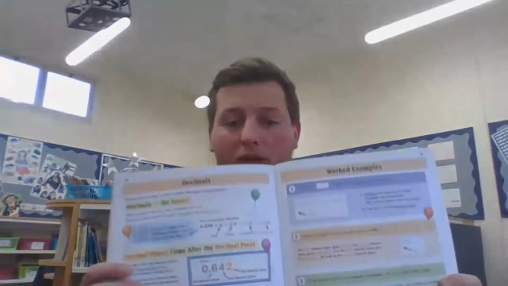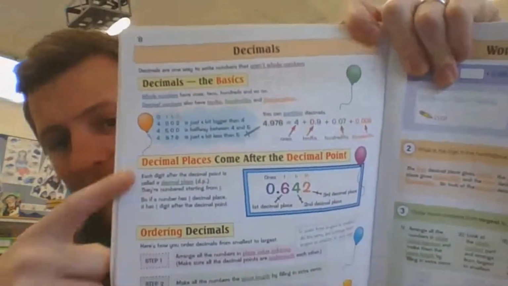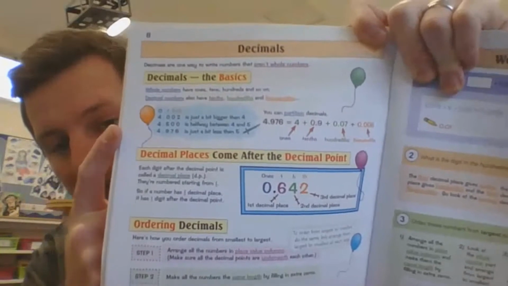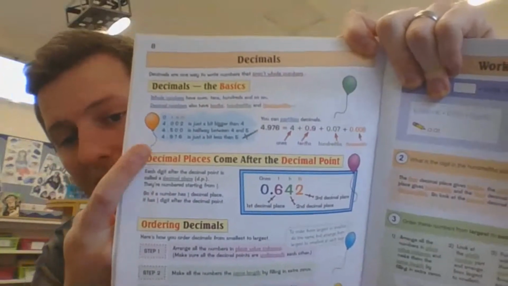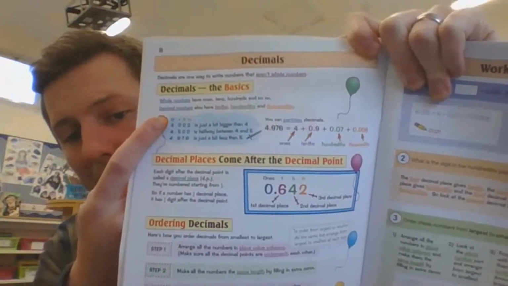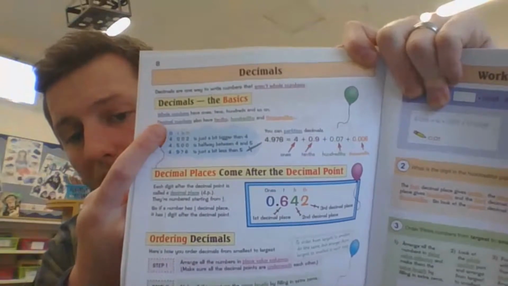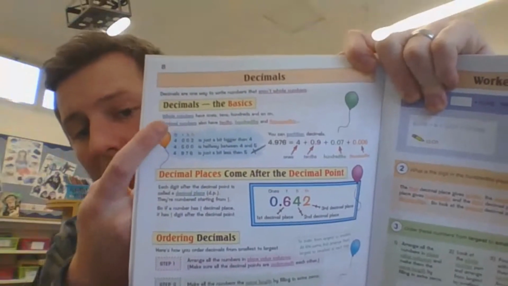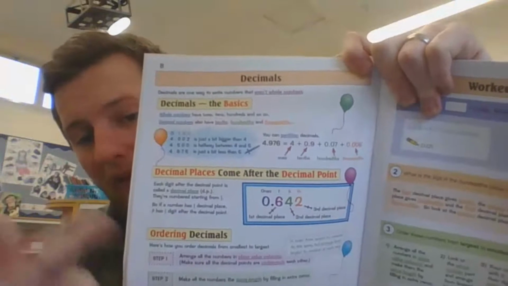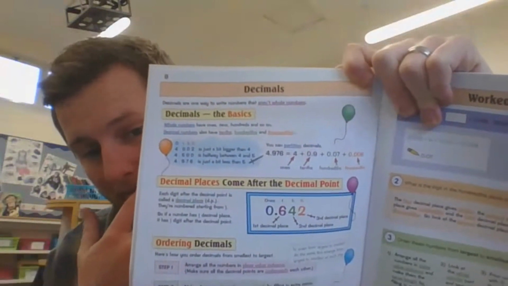This booklet here is a revision book, so there aren't really many questions for you to do. It's more to do with the process and the different methods that you need to know. For example, it starts off at the top with the basics about decimals. It tells you about the place values, so our ones or units, and then tenths, hundredths, thousandths, so you know what it is in your decimal point.